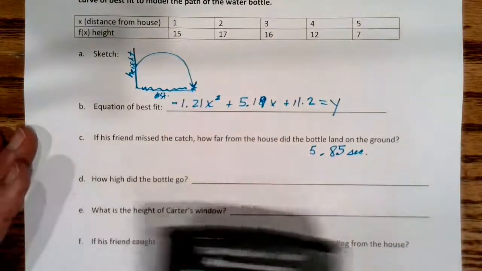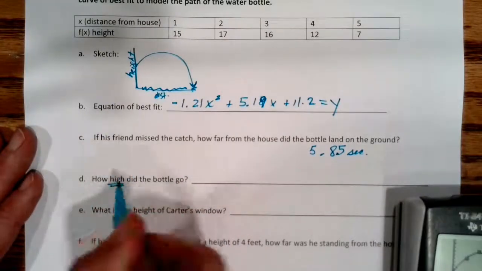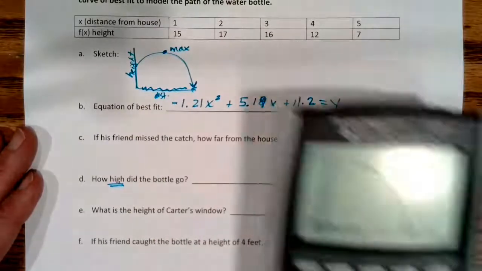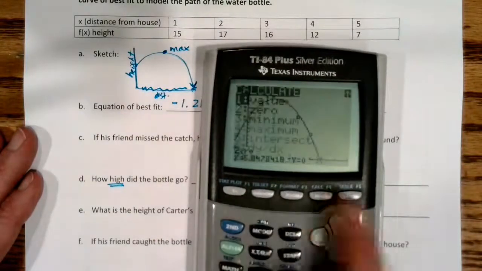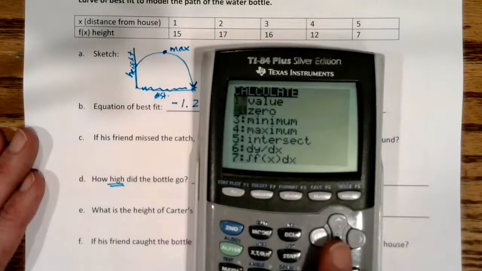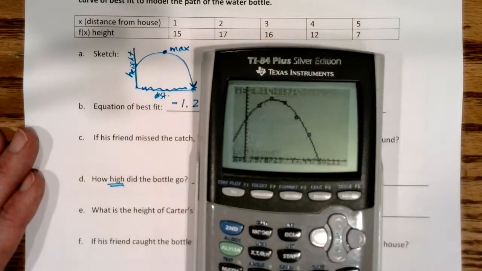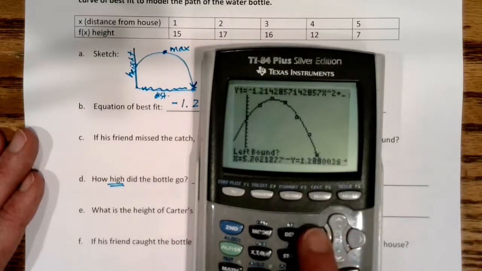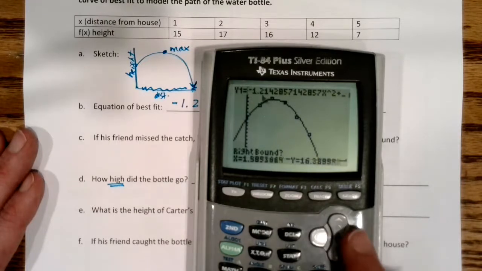How high did the water bottle go is my next question, and that is going to be my maximum or my vertex. So I'll go to calc. I'm looking for my maximum, and I want to put Mr. Blinky back to the left, and then to the right.